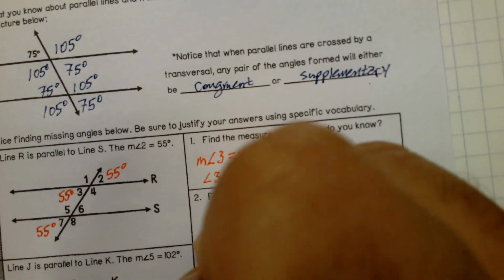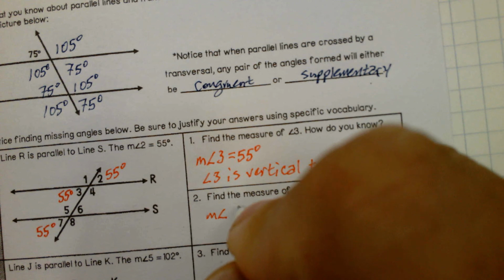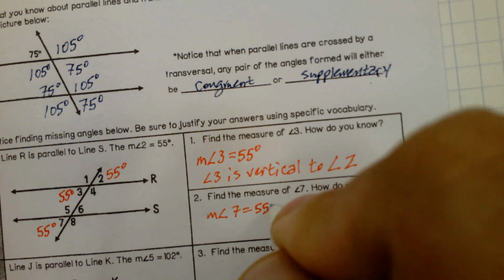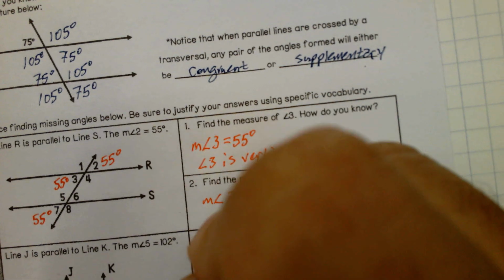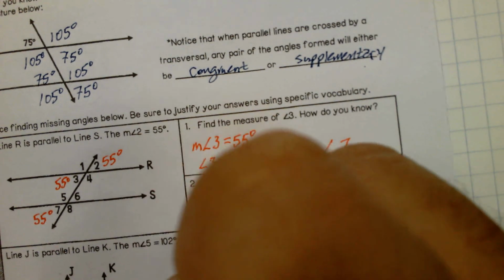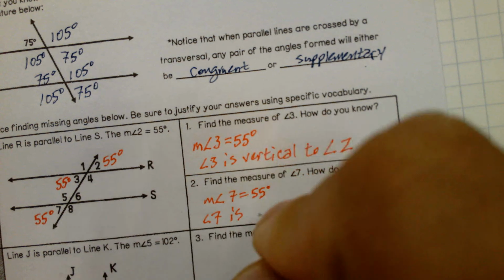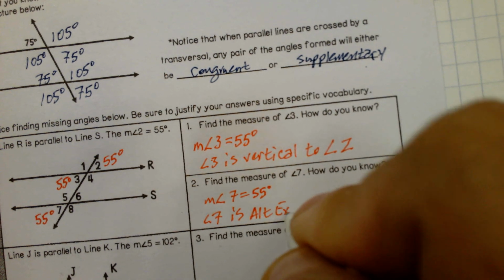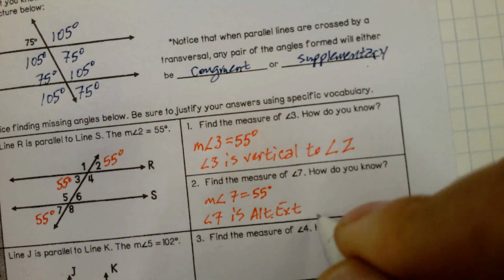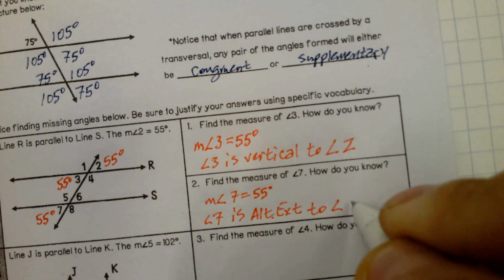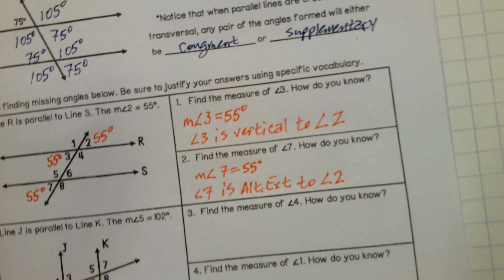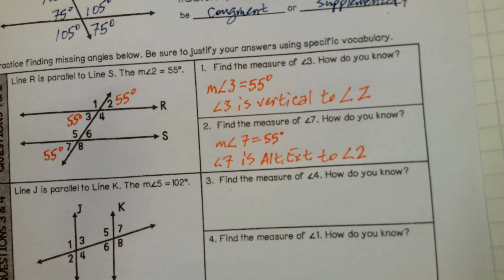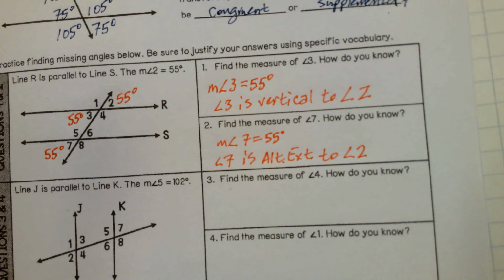So the measurement of angle 7 equals 55 degrees. And we would say angle 7 is alternate, I'll abbreviate it, exterior to angle 2. Okay. All right. Any questions?